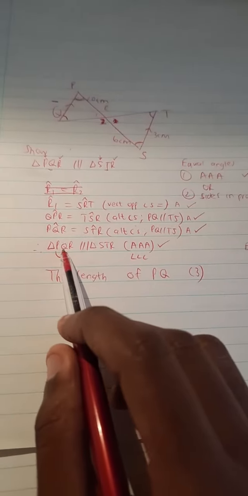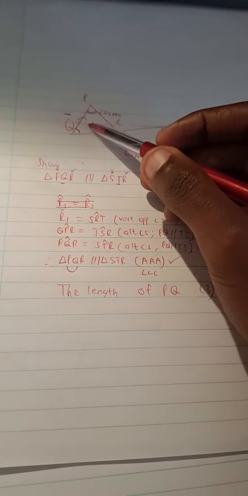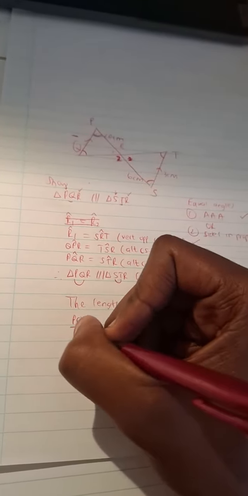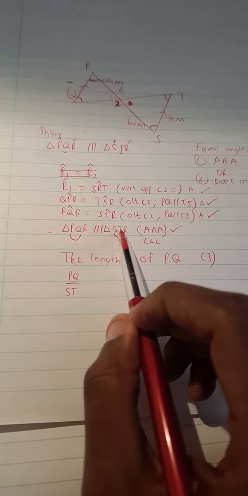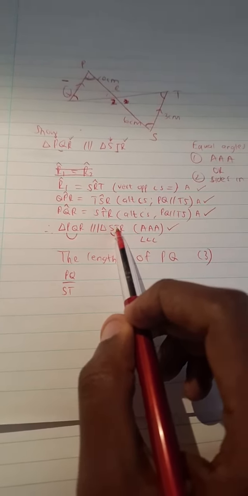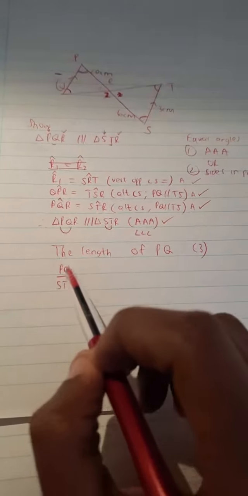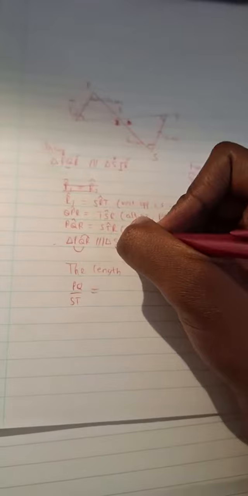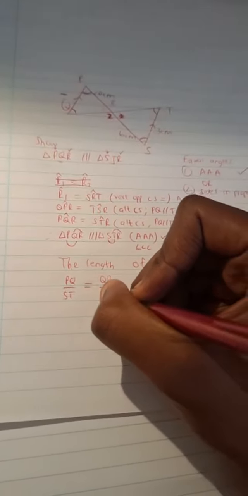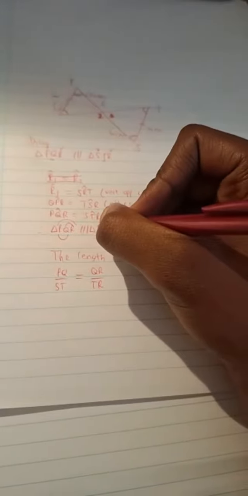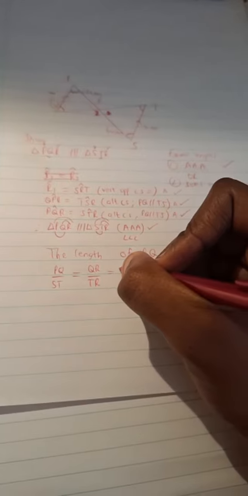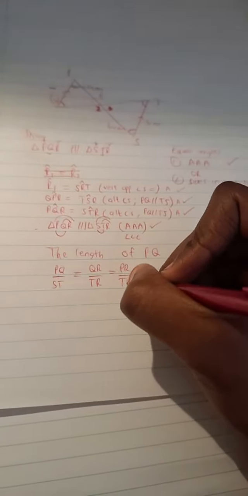Look at this. You see this PQ and this ST. I'm going to create a ratio using my first two sides: PQ over ST. First two, fraction, ratio, proportion, equal to the last two, QR over TR, and then first and last, PR over TR.